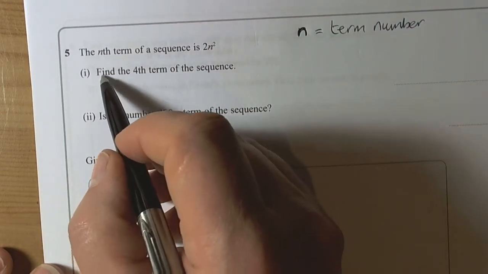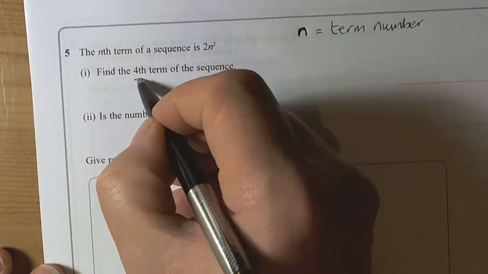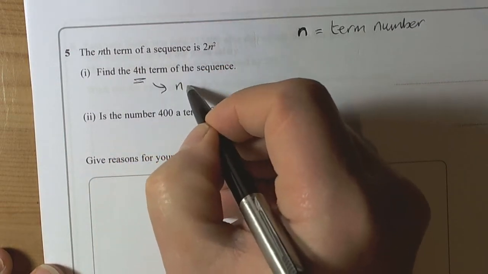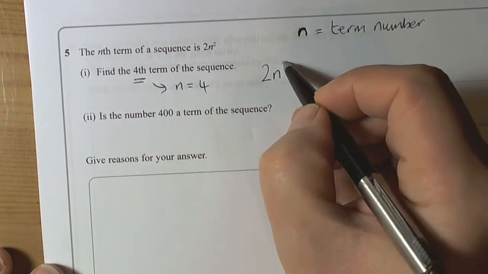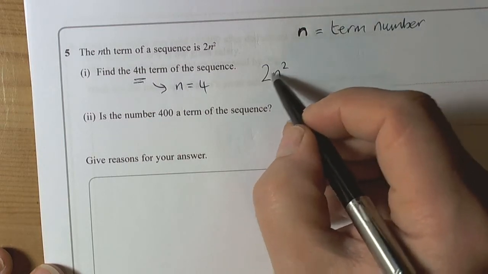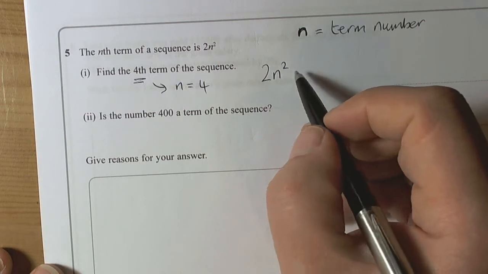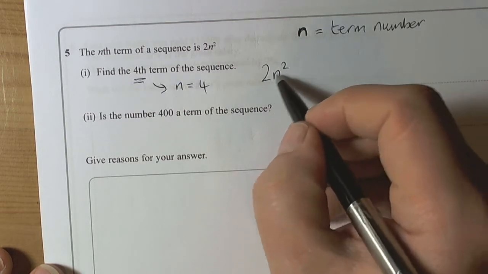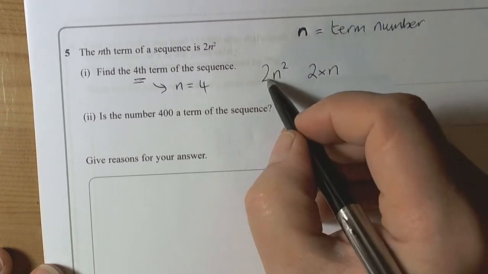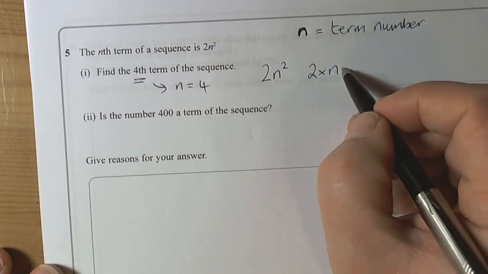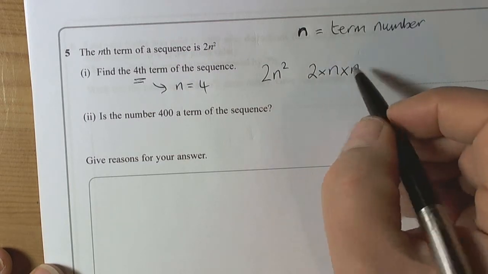So they're saying to you here, we've got to find the value of the fourth term of the sequence. So fourth term is telling me that the n value will be 4. The sequence rule is 2n squared. We've got to be careful here that we follow the rules of multiplications and powers and BIDMAS in principle. If we write this out in full, it usually can help you to see what's going on. We're doing 2 lots of n squared, so it's 2 times n times n. n squared means n times n, and we're doing 2 lots of that.